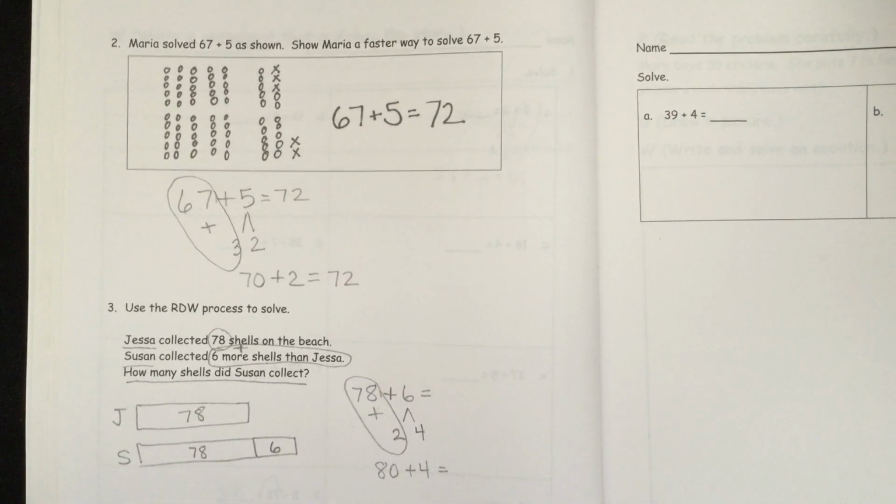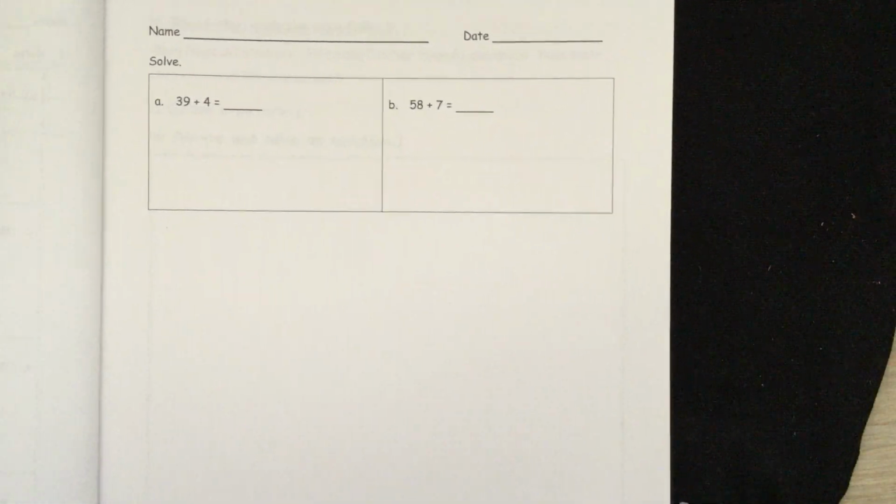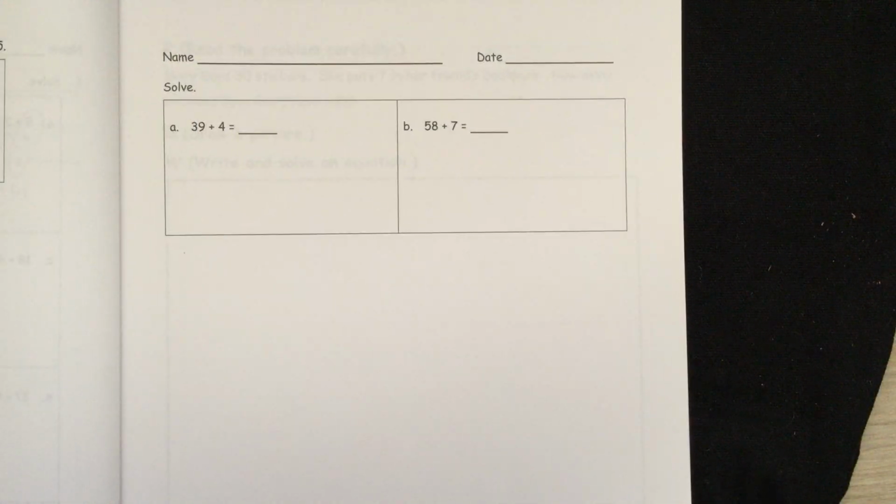So, on your exit ticket, it's very similar to what we've been doing in the problem set. So, you can use your make a 10 method. You can do tape diagrams, 10s and 1s. Okay? So, hope this helped.